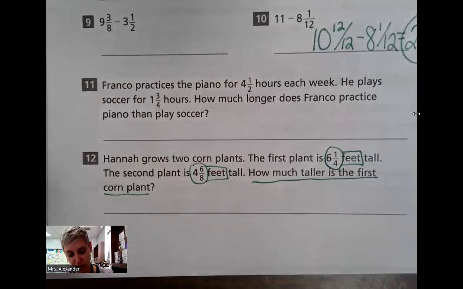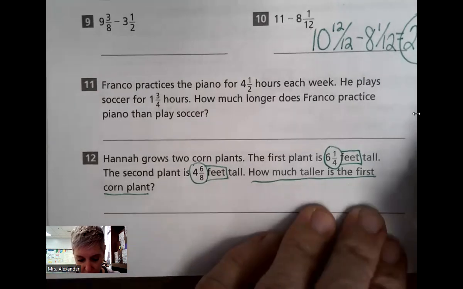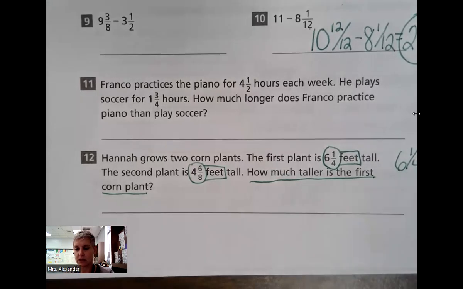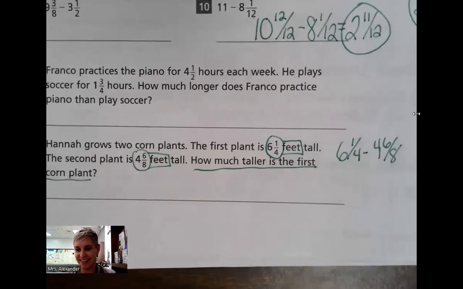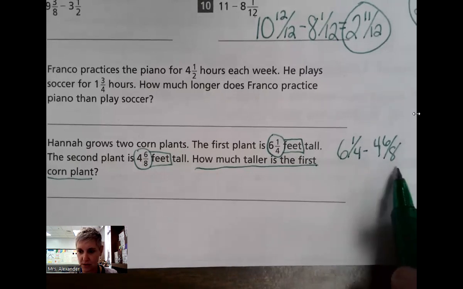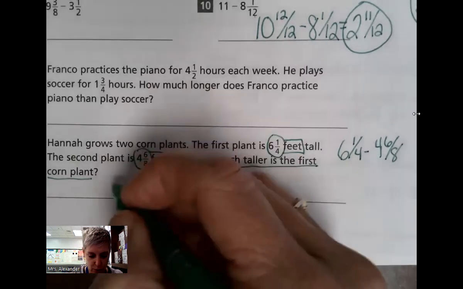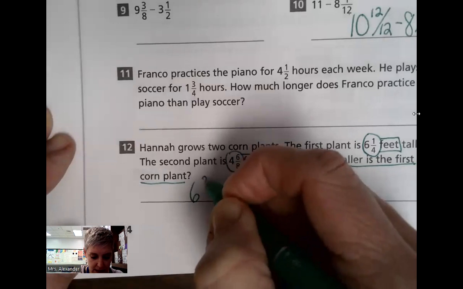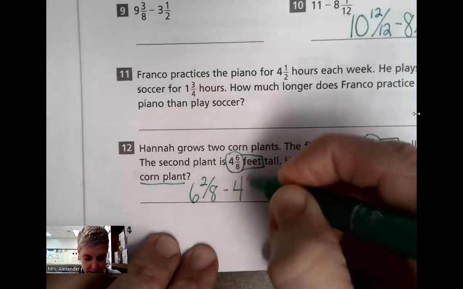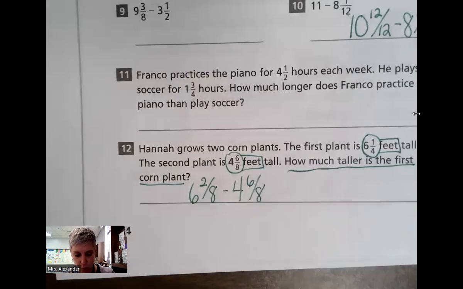So our expression would be, I'll write it over here, 6 1/4 minus 4 6/8. You can't even see that. There it is. Let's take this expression and get our common denominators. We have 4 and 8, so we'll use that 8. So we will have 6 2/8 minus 4 6/8. We cannot subtract the numerators.